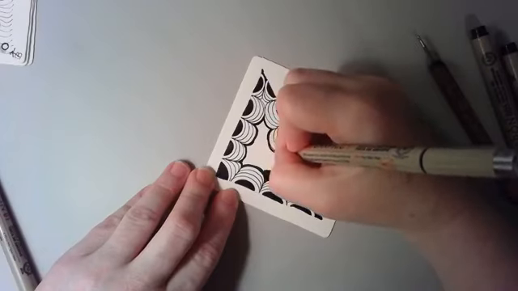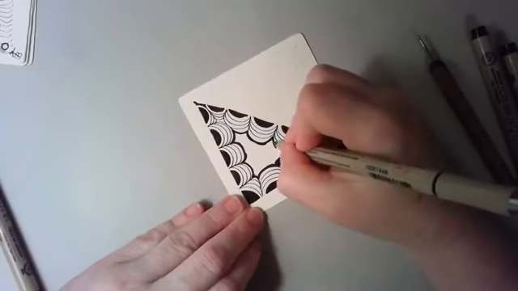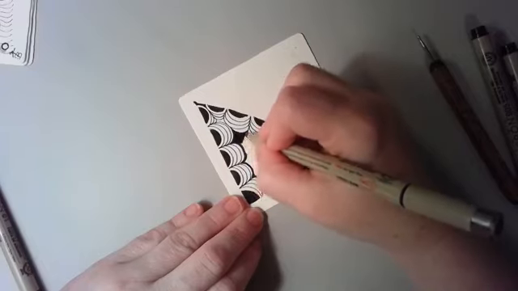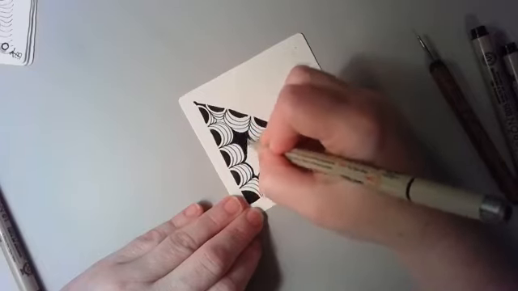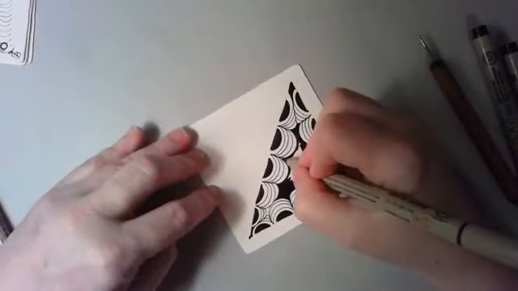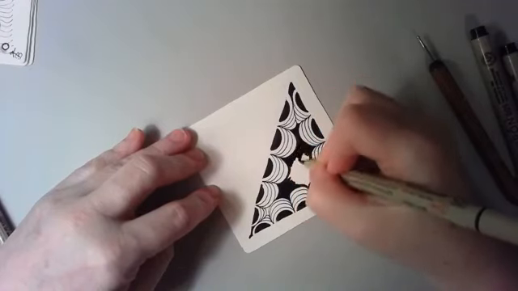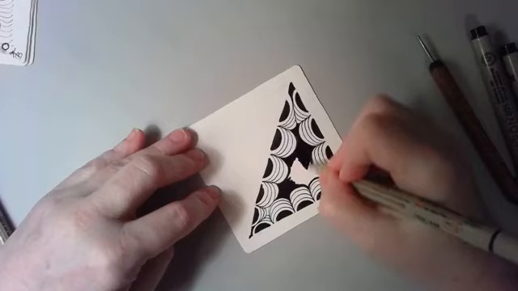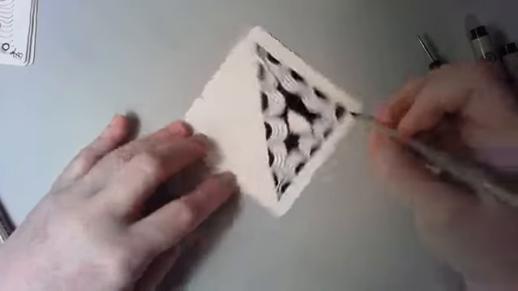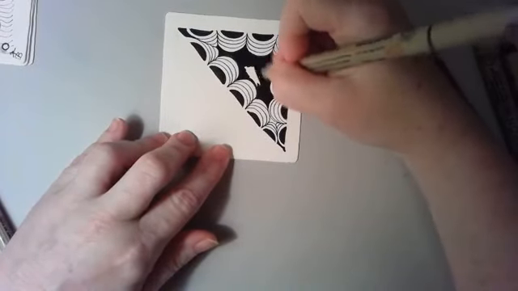Again, it should be all nice and peaceful and calm for you when you're tangling. There we go. And again, there's no need to rush. If you want to do this with an 01, by all means, you can certainly do that. That's one of the reasons I like the 01. It's small enough for teeny tiny detail work, and it's big enough to fill in spaces without it becoming tedious. And if you do find it tedious, then just get yourself a graphic pen. Alright, so there we go.